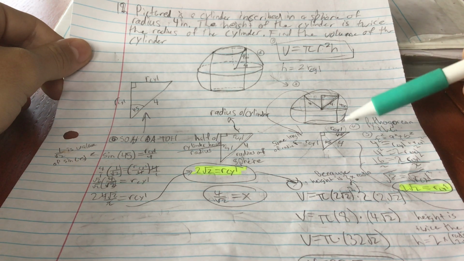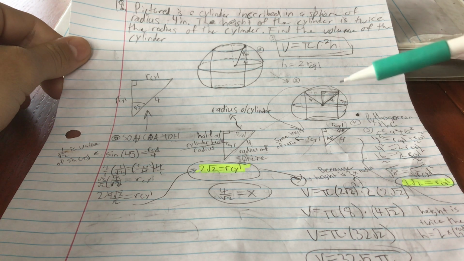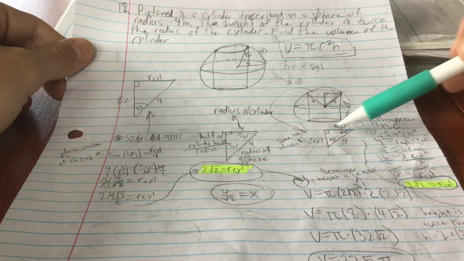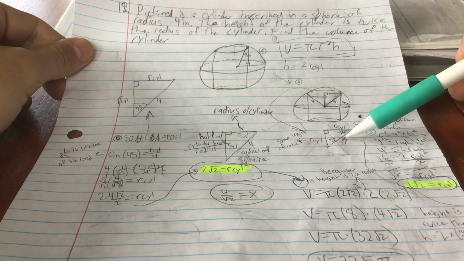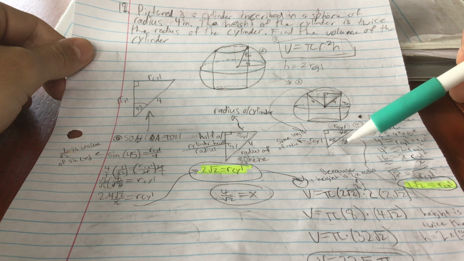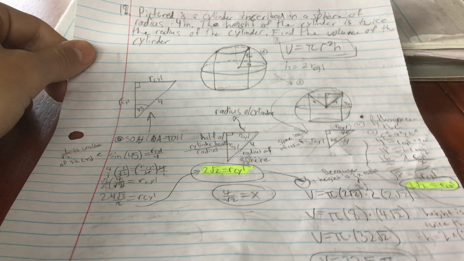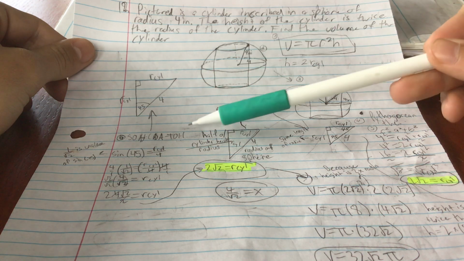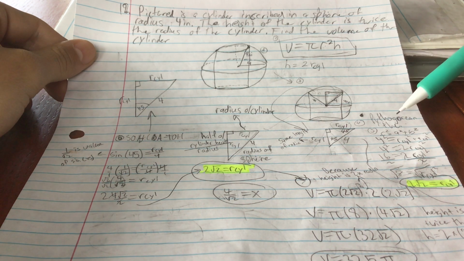So it's a 45, 45, 90 degree triangle. So these two are essentially the same in length, and this is the radius of the sphere. So there are two ways to go about this. You can either use the Pythagorean theorem or trigonometric functions. So I'm going to do the Pythagorean theorem first.